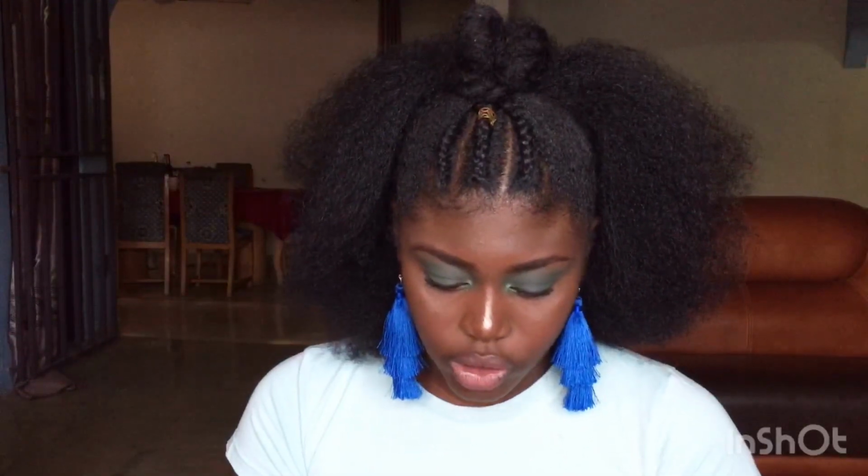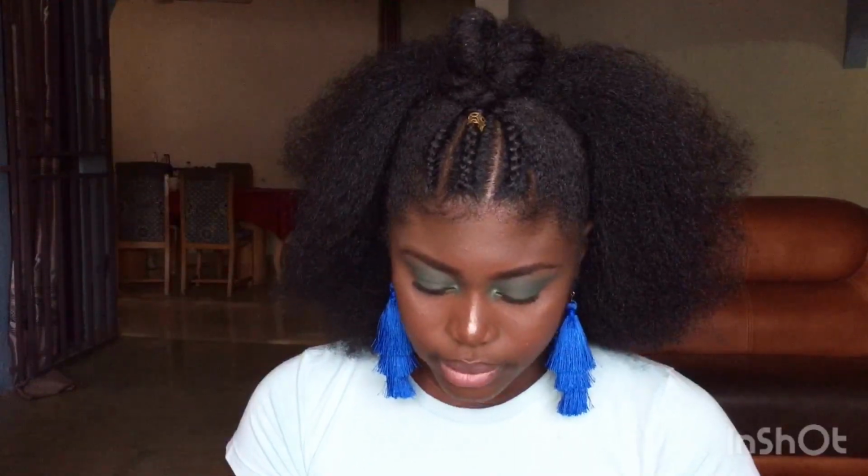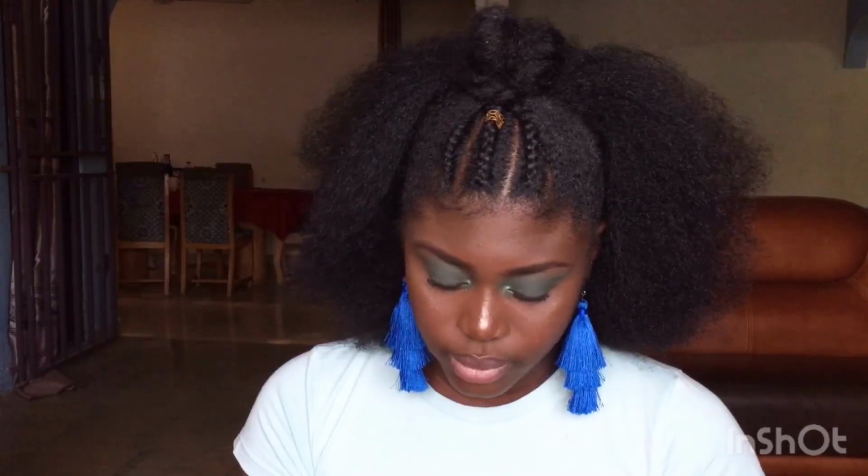You can also, as I said previously, when I'm doing deep conditioning treatments, I normally section my hair so the deep conditioner gets to every part of the hair. So that's also another way.